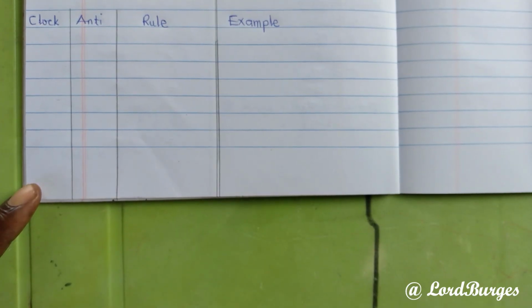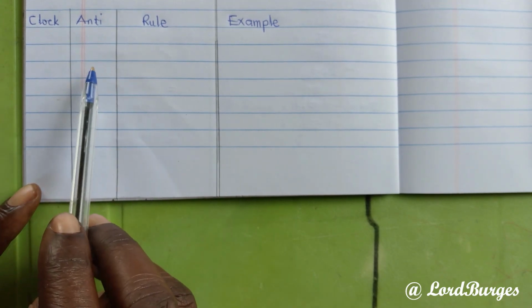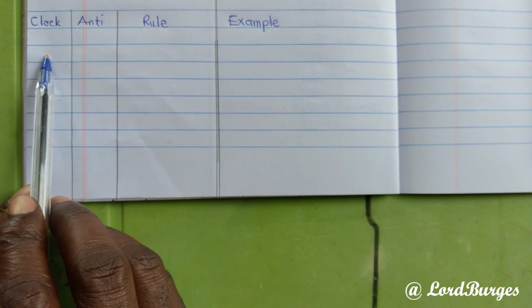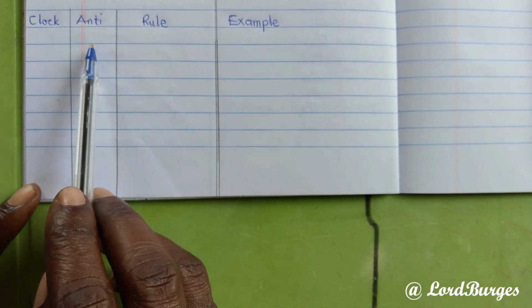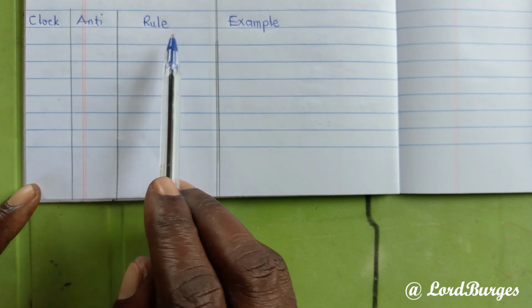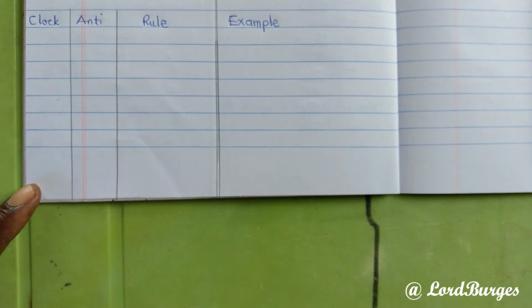What we have in hand here is rotation about the origin through clockwise and anti-clockwise. The simple table we have here shows that this side is for clockwise rotation and this side is for anti-clockwise rotation. Then we have the rule over here and an example.